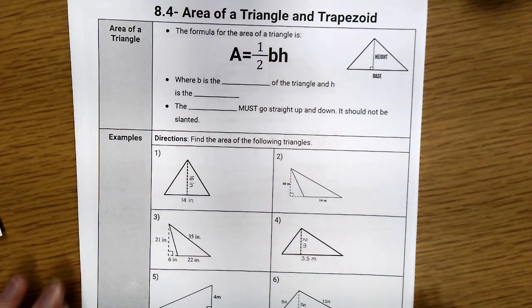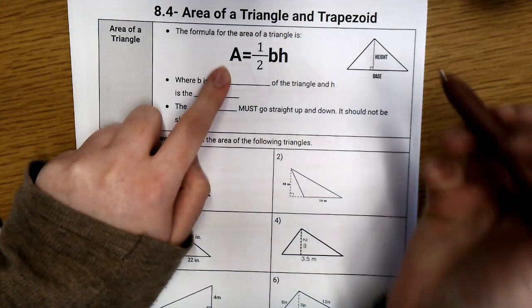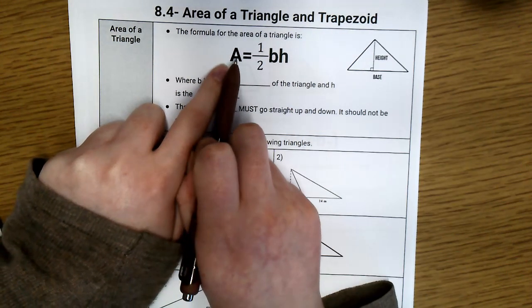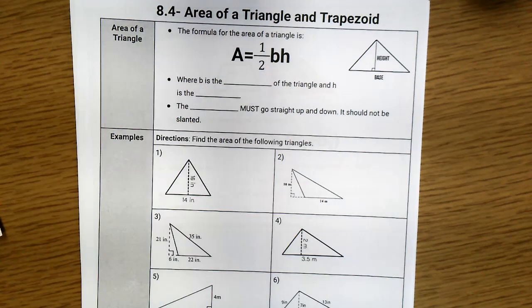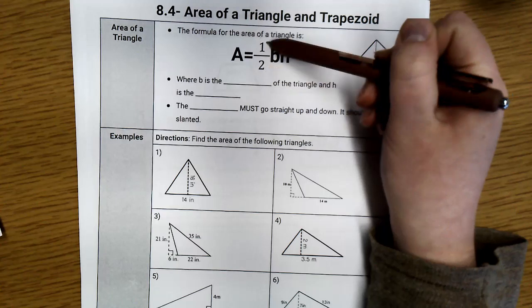Hello everybody! We're going to talk about the area of triangles and trapezoids today. So here's our triangle. The area formula for a triangle is 1/2 times base times height. Very similar to rectangles and parallelograms, except we're going to multiply by 1/2.